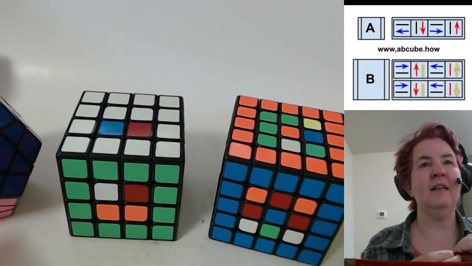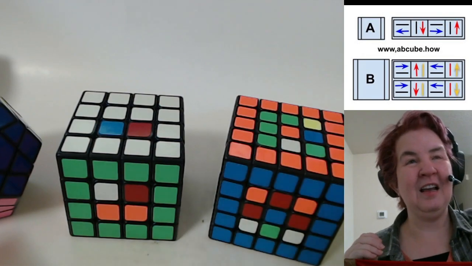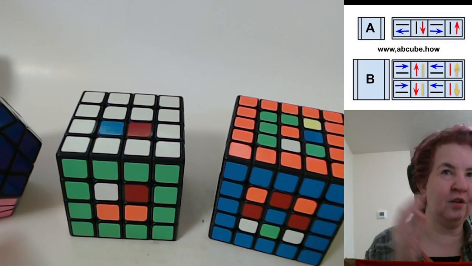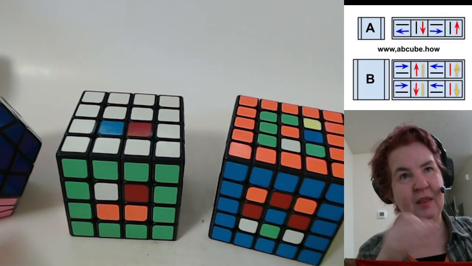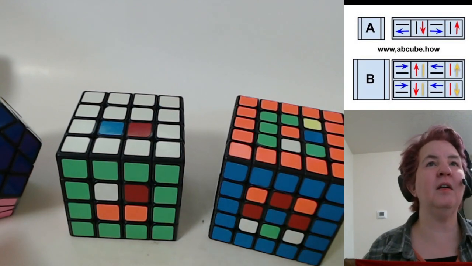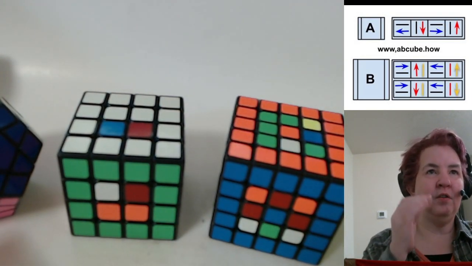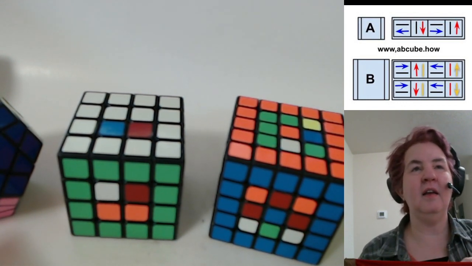His way of learning is, instead of doing something and then writing down what it did, you come up with the parity with the commutator, like Formula B or Formula A, and then you do the commutator and map out what it does on your cube, and then you know what that does.